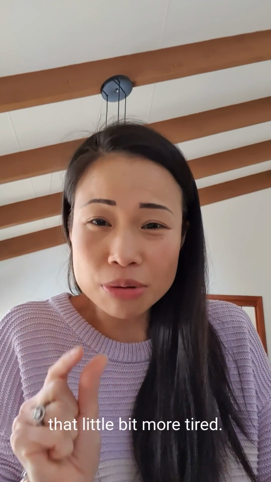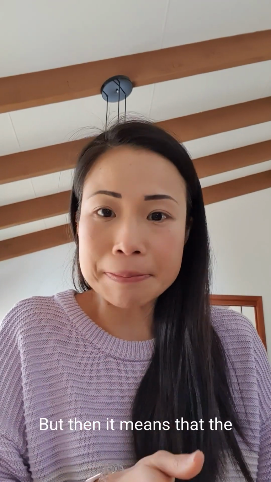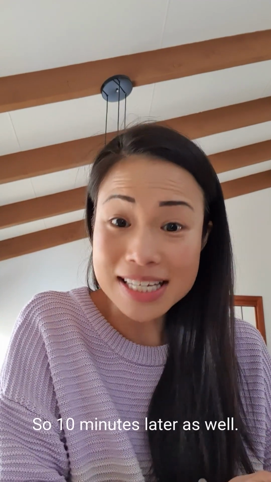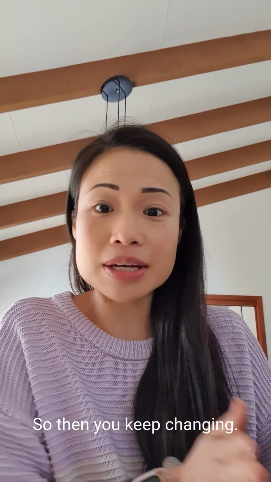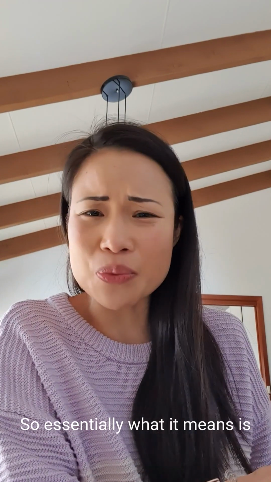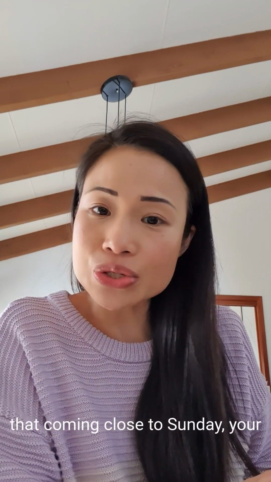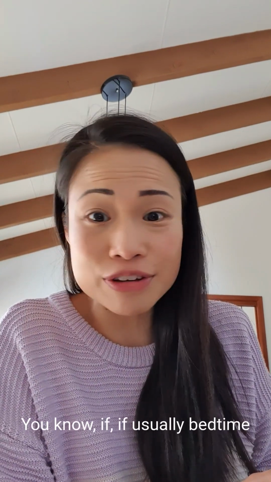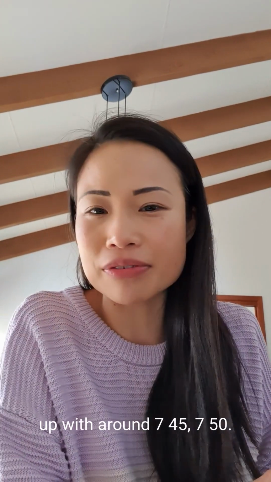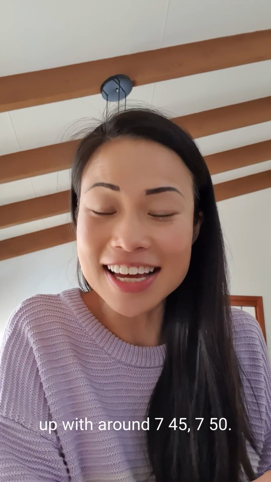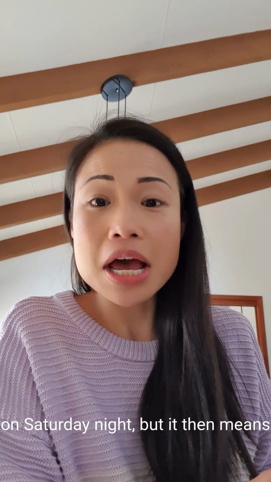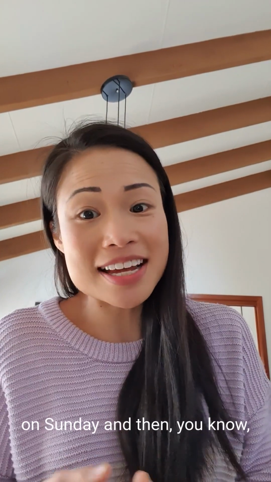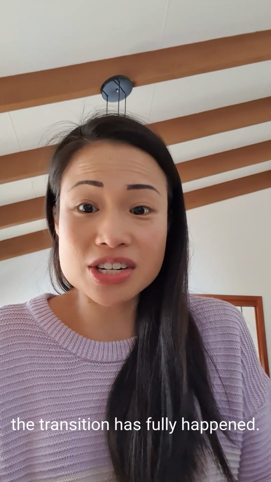So he's going to be that little bit more tired. But then it means that the next morning he's going to wake up a bit later, so 10 minutes later as well. So then you keep changing. So essentially what it means is that coming close to Sunday, your bedtime is going to be fairly later. You know, if usually bedtime is at 7, you're going to end up with around 7:45, 7:50 on Saturday night. But it then means that it's changed back completely on Sunday, and then the transition has fully happened.